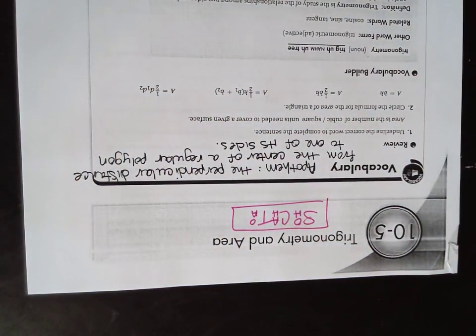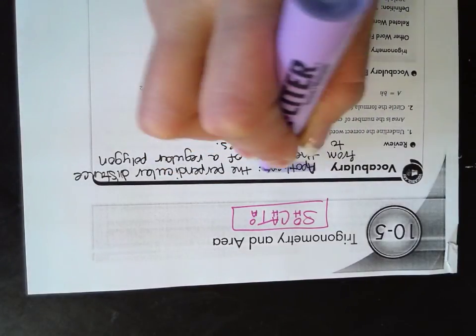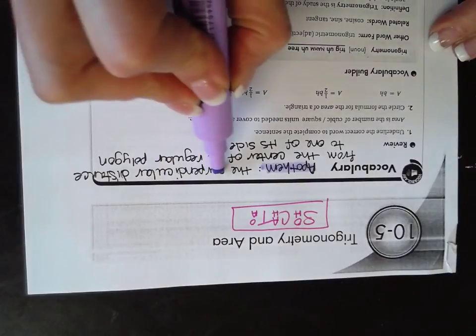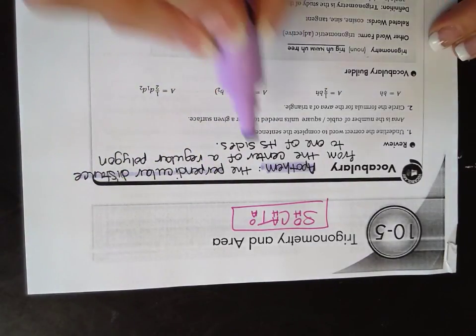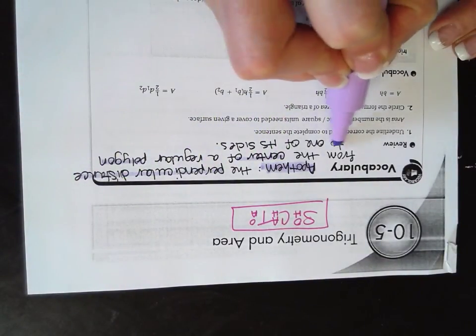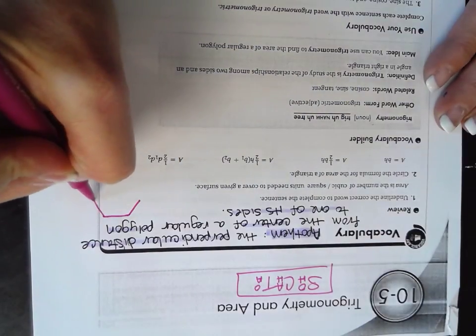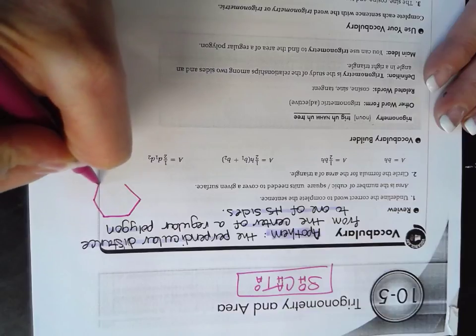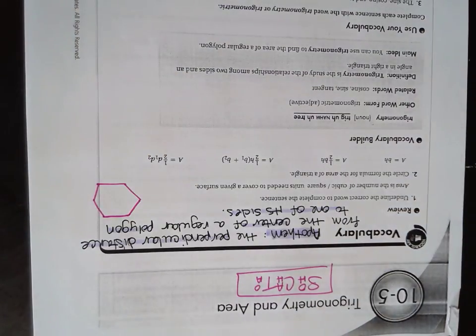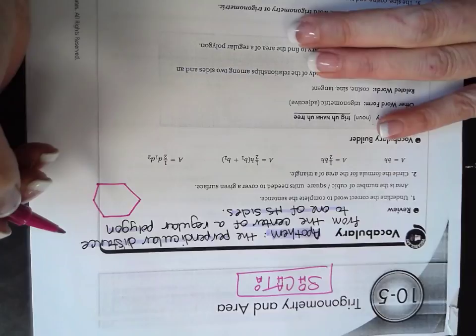Now, I'm going to give you a new vocabulary word, and this is apothem. An apothem is the perpendicular distance from the center of a polygon to one of its sides. So, what does that mean? Let's draw a polygon. I got 6 sides there. What's that called? Hexagon. Okay, hexagon is 6 sides.